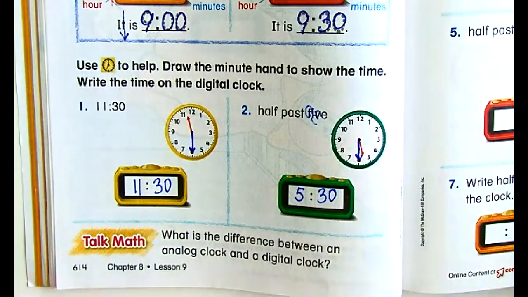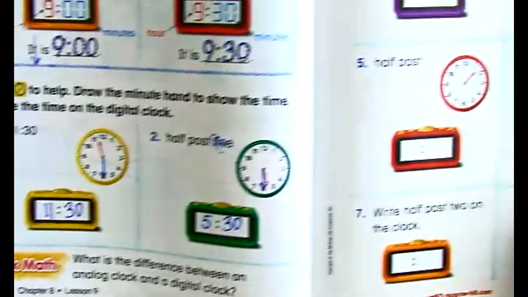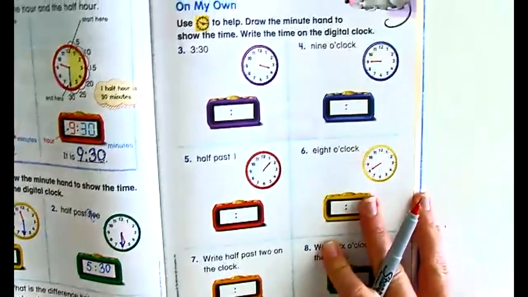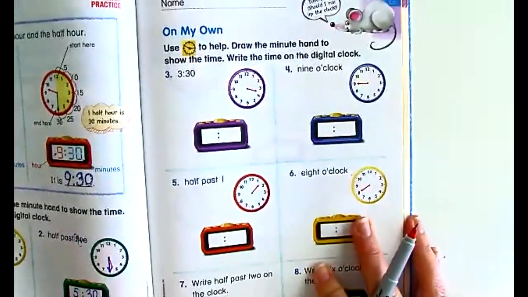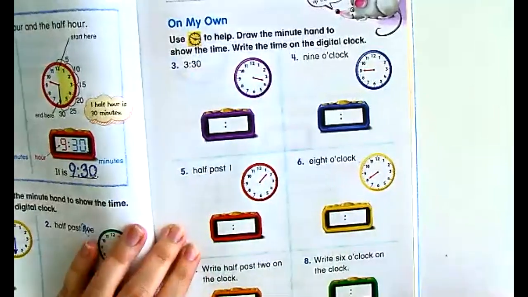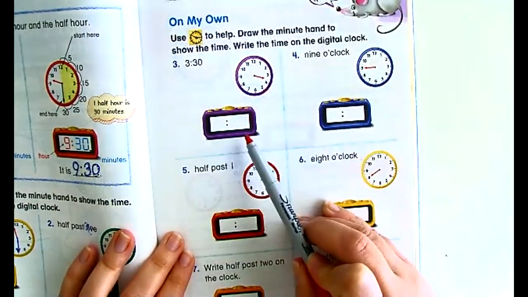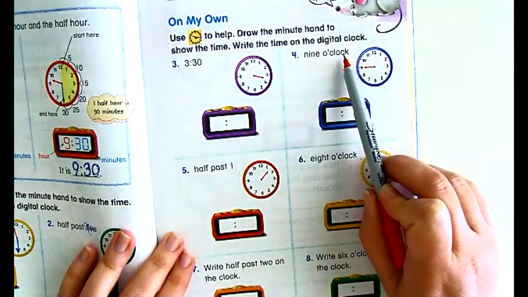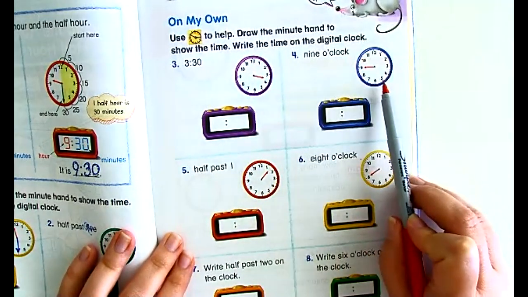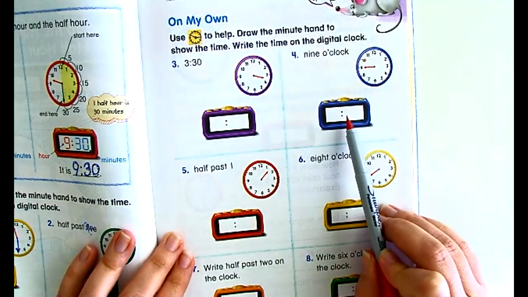All right, boys and girls, it's time to do your math on your own. So we'll go to the next page. On my own, you're going to be doing the same thing we did on the previous page. Look at the time, show it on the analog clock and the digital clock.